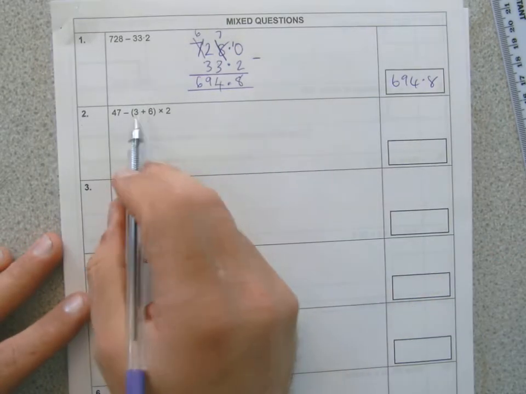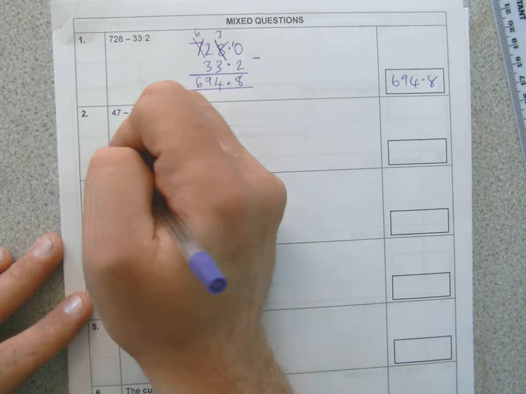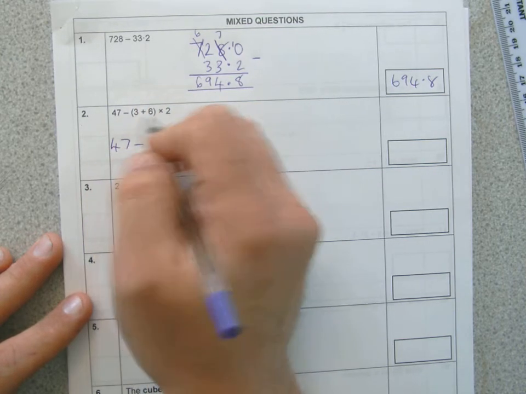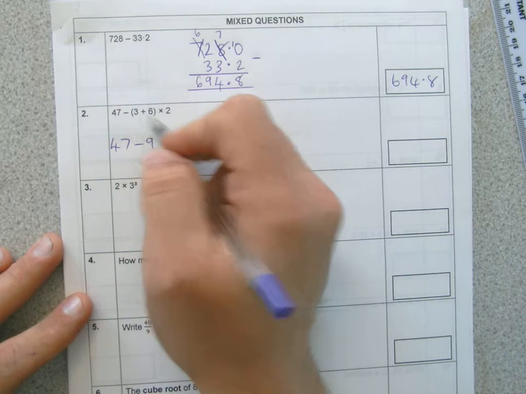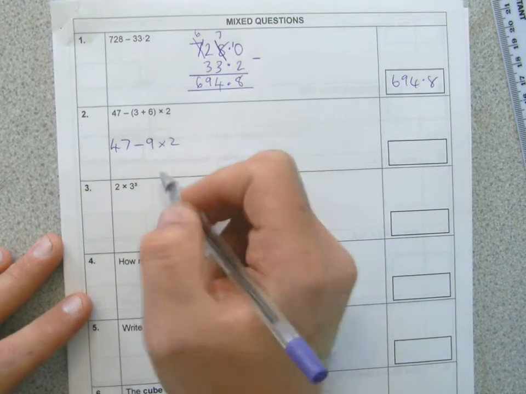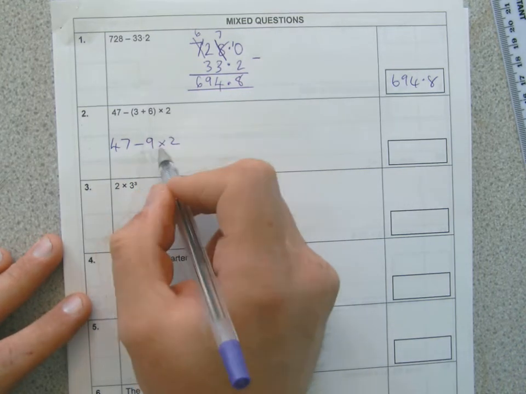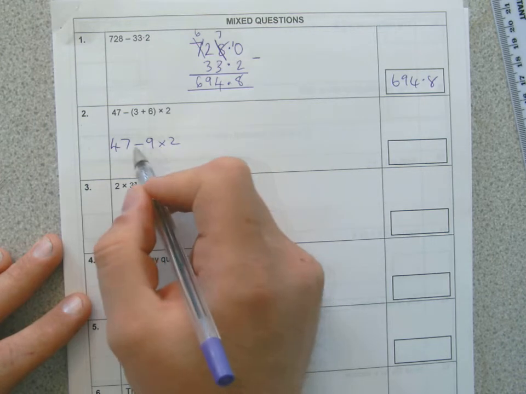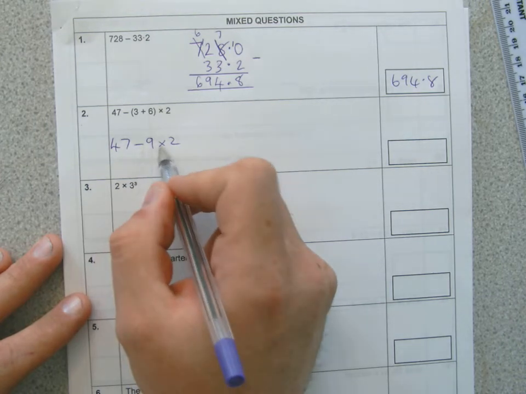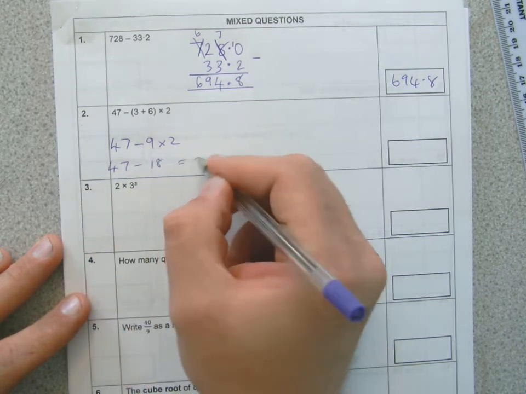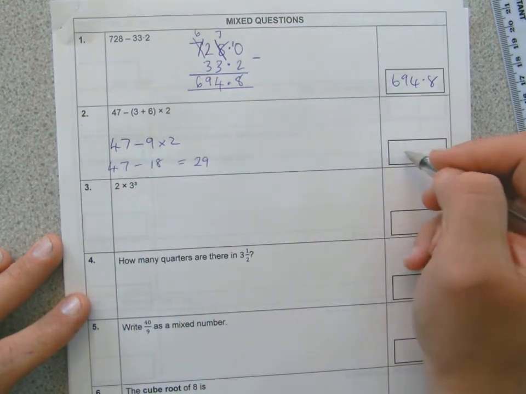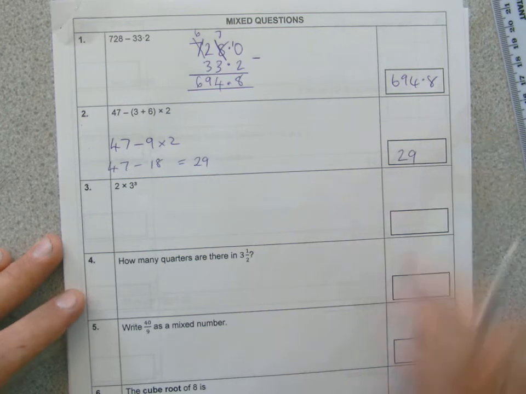Okay, question 2, BODMAS. With BODMAS here you do the brackets first, so 47 take away, the brackets there become 9. So work out that bracket, 3 plus 6 is 9, times 2. With BODMAS you've got to multiply first, so 47 take away 18, and work that out, you get 29, so there's my answer there.